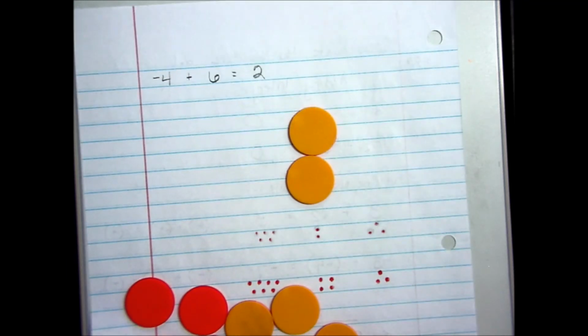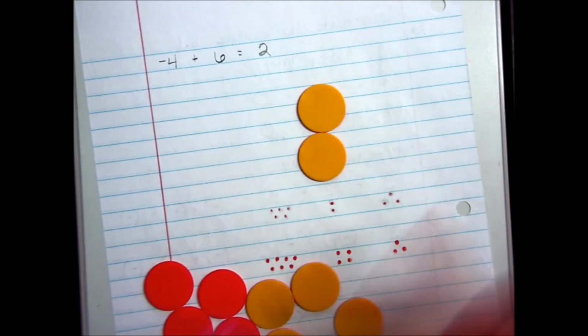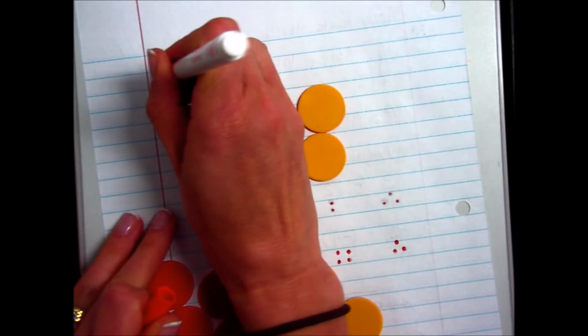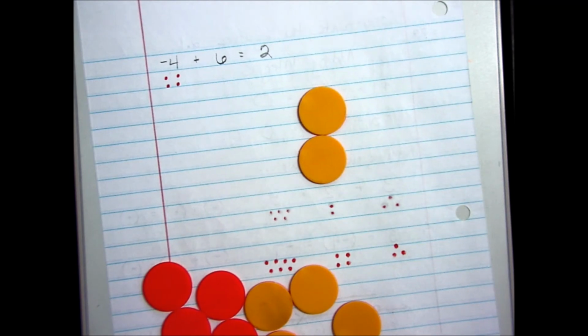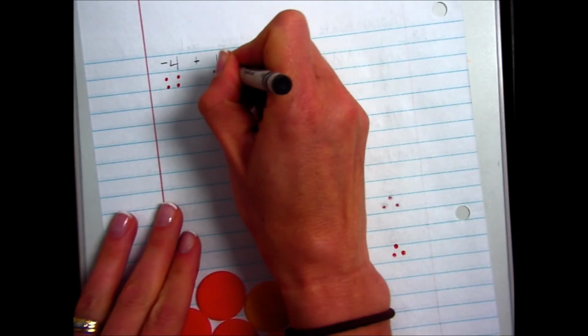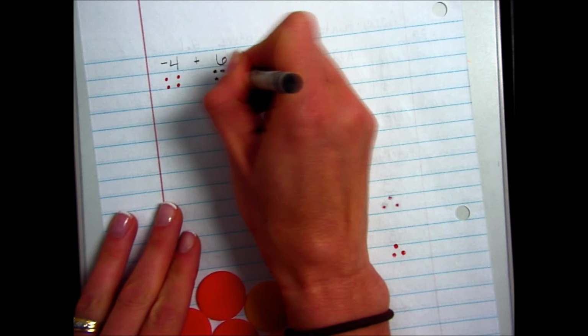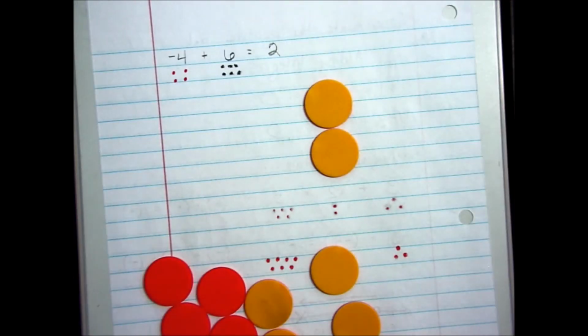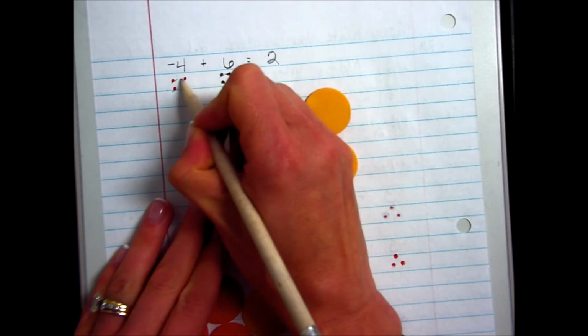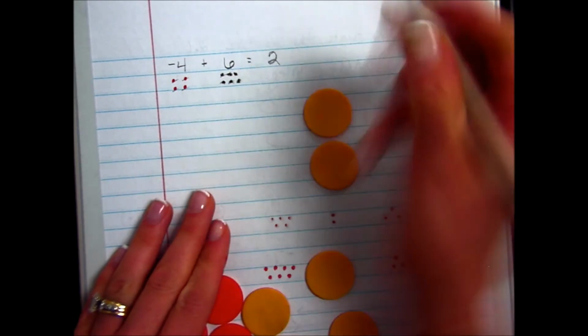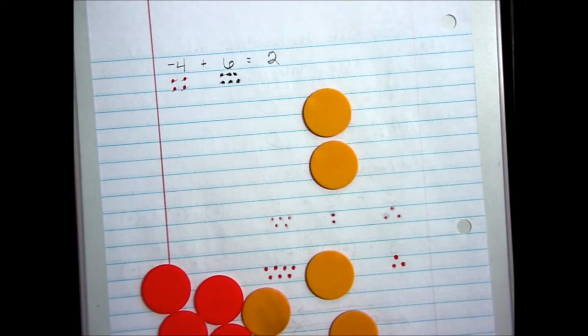All right, and if you want to show this on your paper, okay, you can show your dots, and then you can show canceling your dots out. And then you're left with positive 2.